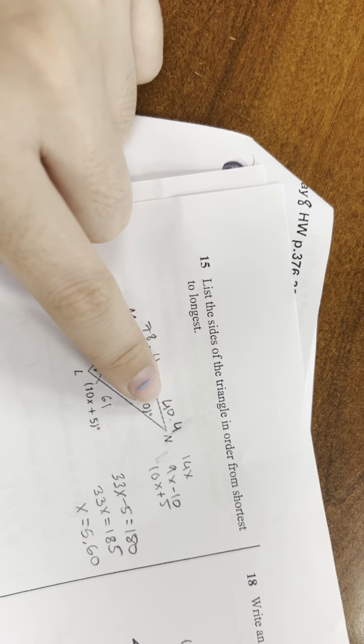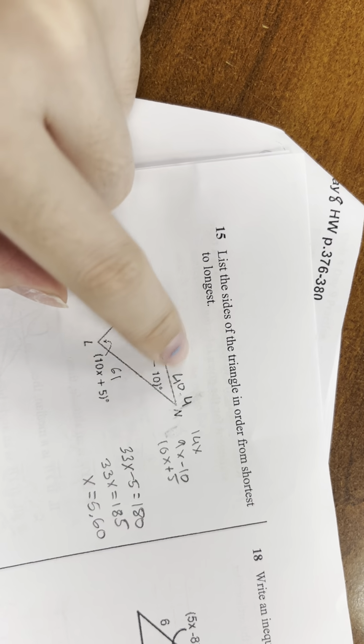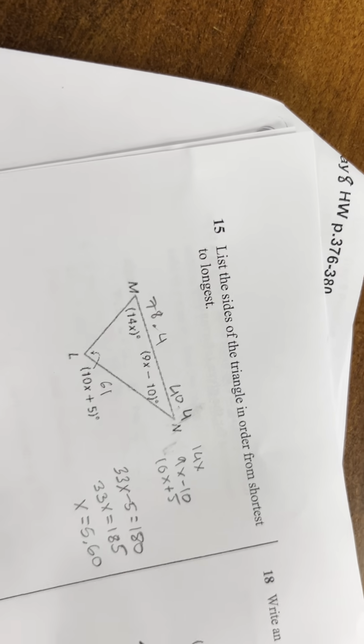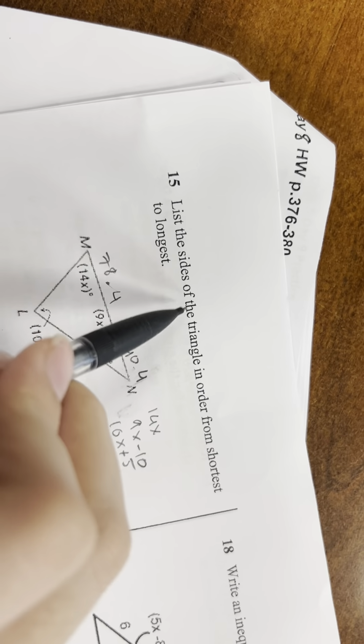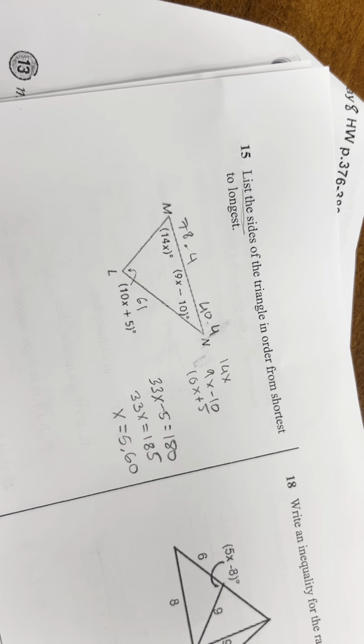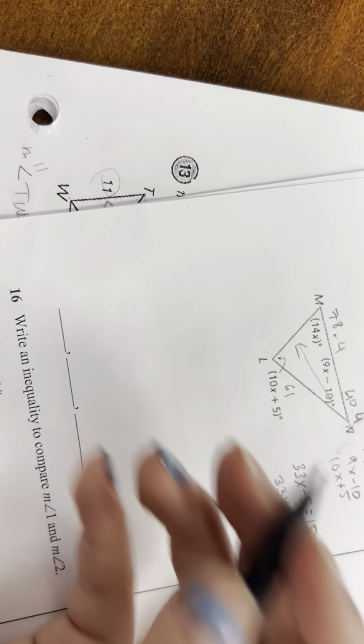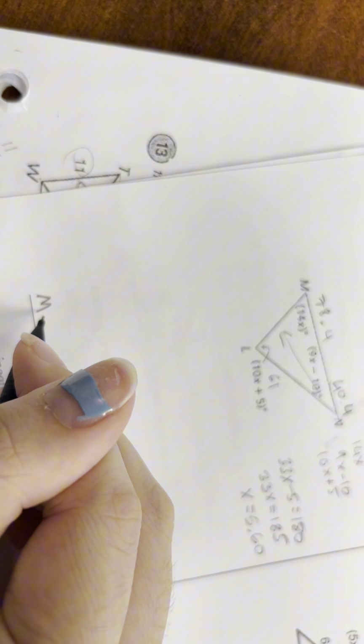Right? And you know that this vertex, this point N is 40.4, and the opposite of 40.4, because remember, they're asking for the sides, which is a segment. They're not asking for the vertex. So the opposite of 40.4 will be ML, same thing. So I'm just going to say ML, okay?